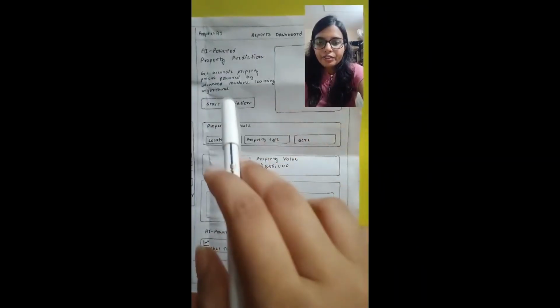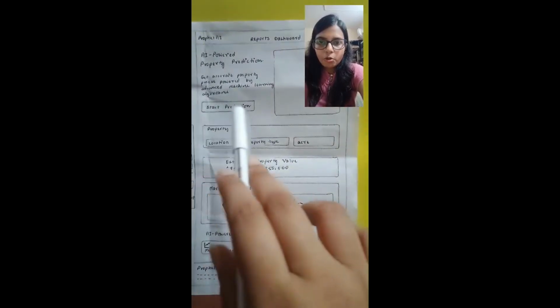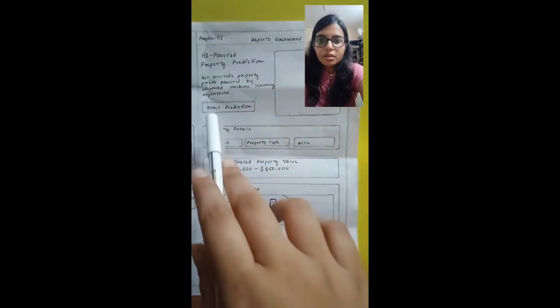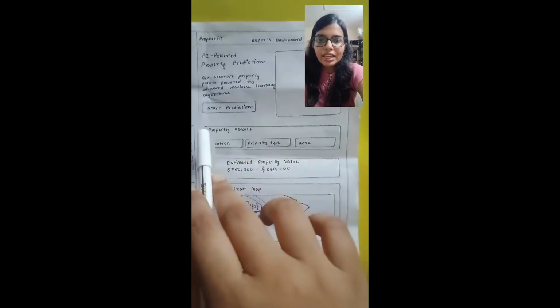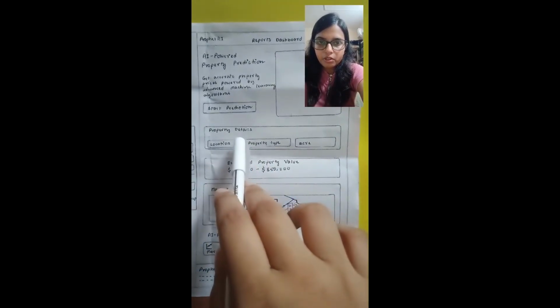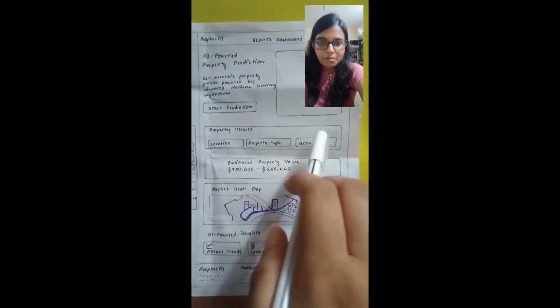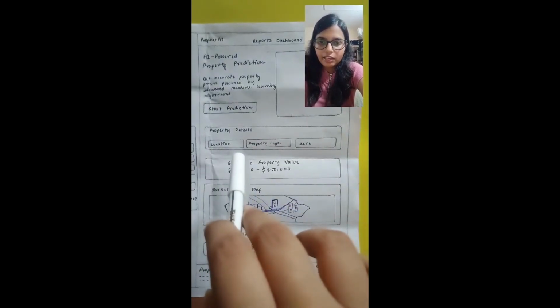We have this page, which is the AI powered property prediction page, where we can click on this button, which is start prediction, to start our prediction, and then we have to input the details about the property like location, property type, and acre, and we'll get an estimated value of the property.